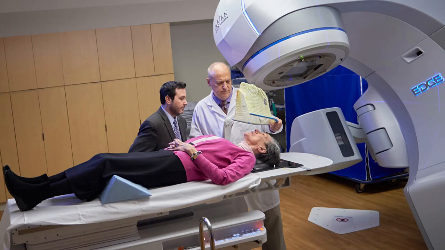There are different types of technology used in radiosurgery to deliver radiation to treat brain tumors, such as gamma knife or linear accelerator. Radiosurgery is typically done in one treatment, and usually you can go home on the same day.